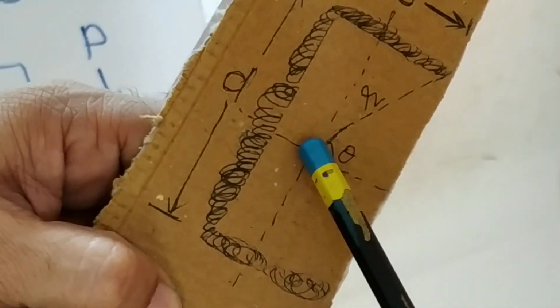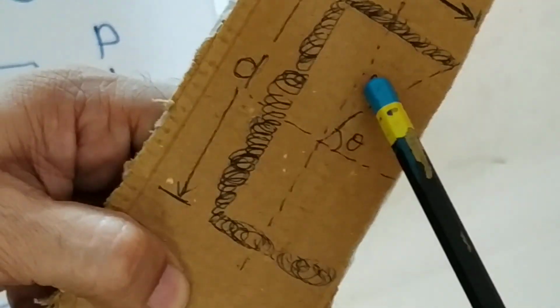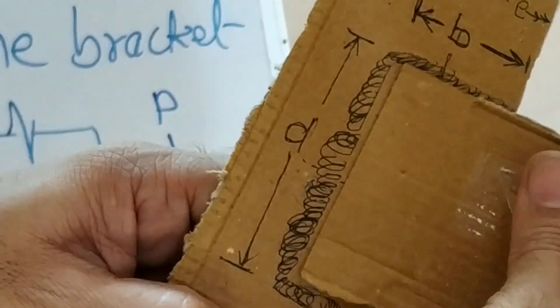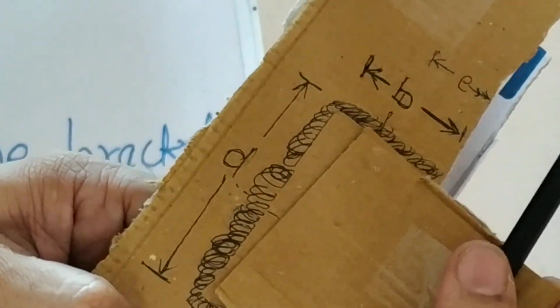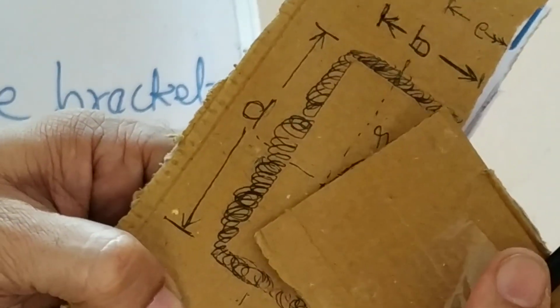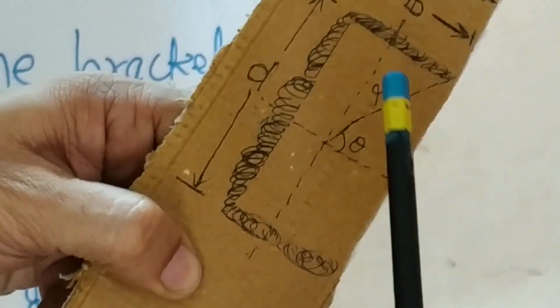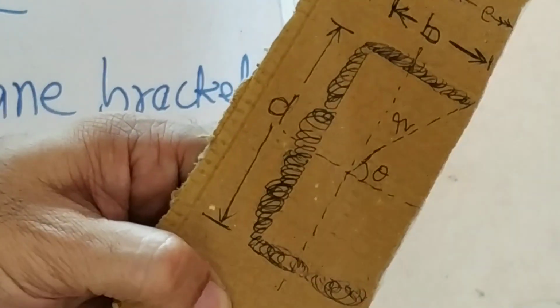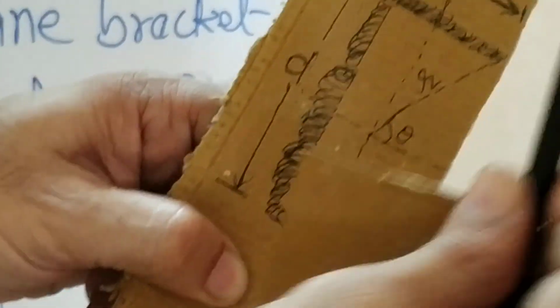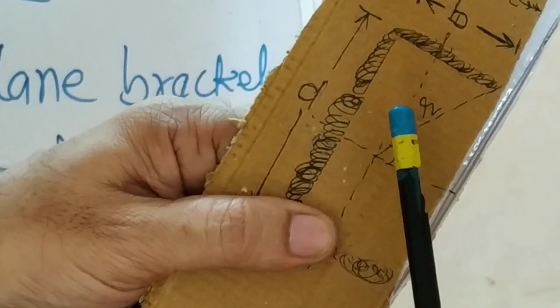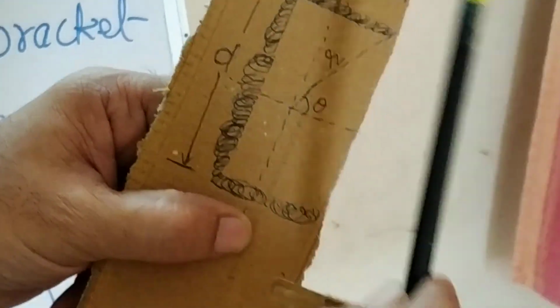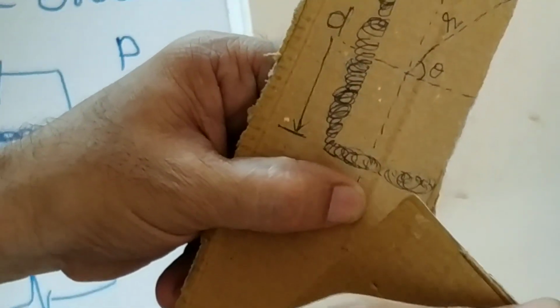From the CG, the distance we call R max, and because this is subjected to twisting, we have to find the Izz, which is the polar moment of inertia. Polar moment of inertia divided by the extreme distance will give me the section modulus. Then the moment P into E divided by the polar section modulus, Izz by R max, will give me the stress due to twisting.